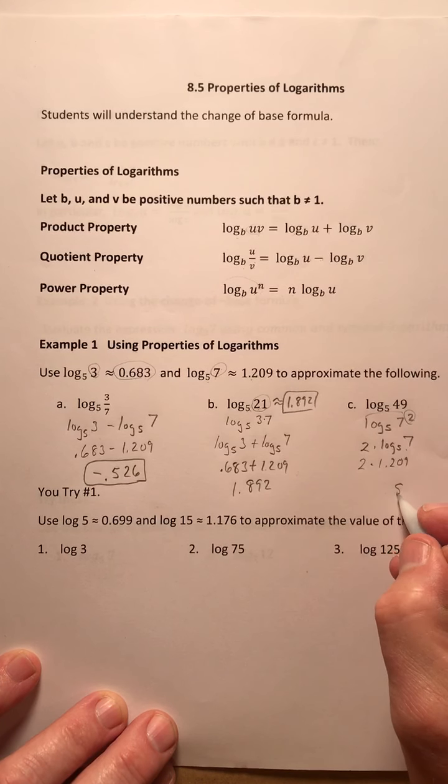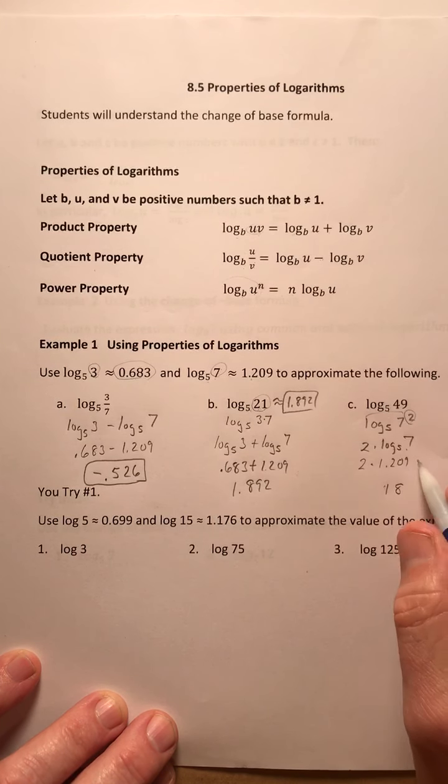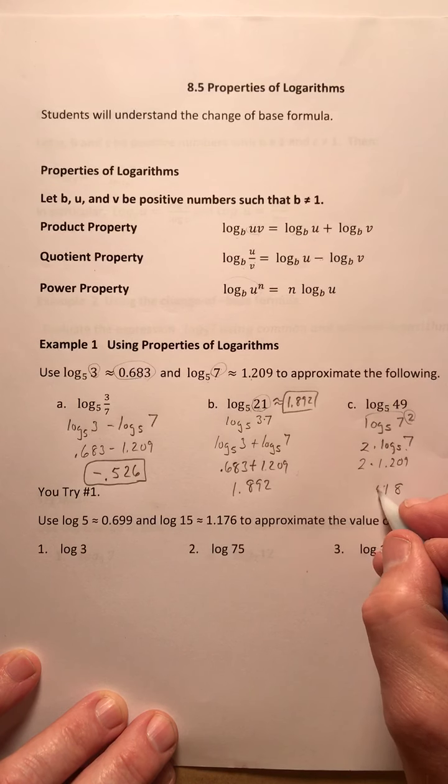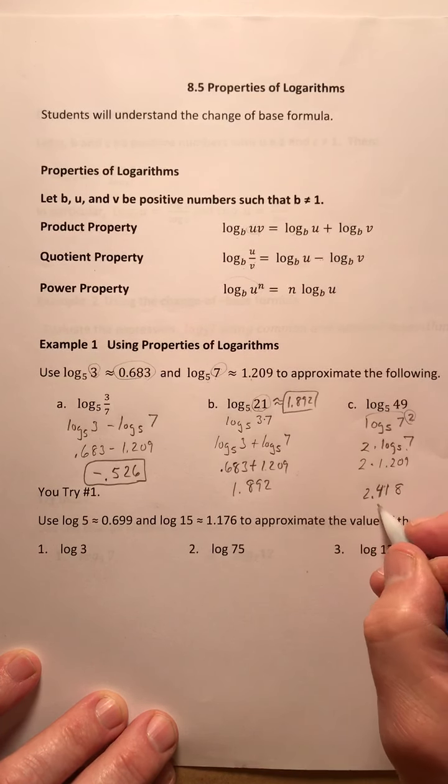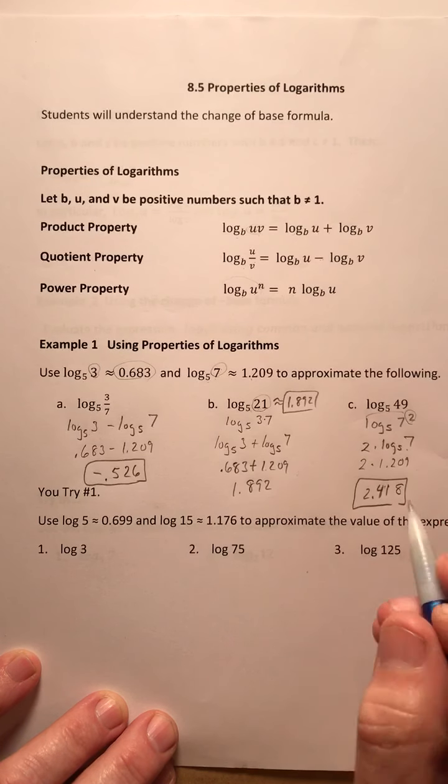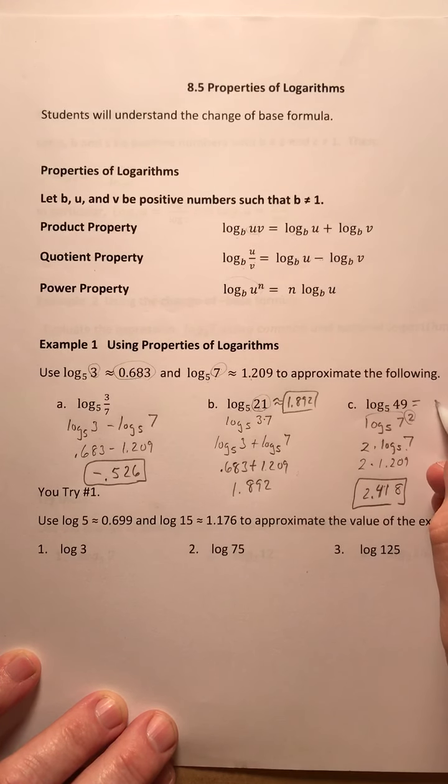So 2 times 9 gives us 18. 2 times 2 is 4. And then we got a 2. So 2.418, all right, would be our answer for the log base 5 of 49. Again, 2.418 would be what that would be equal to.